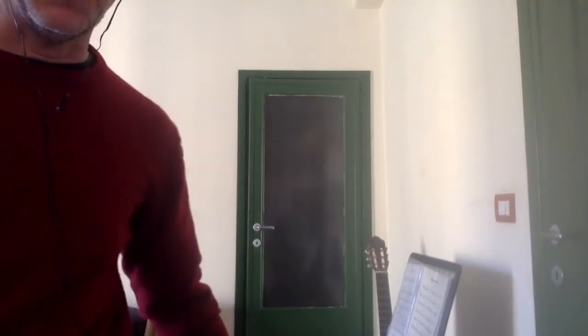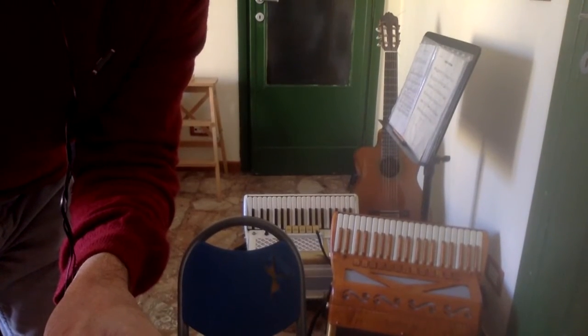So I also changed slightly the background. I just want to show you maybe my guitar, my accordions, my music stuff. So that's part of my life as well. So I just wanted to share this with you.